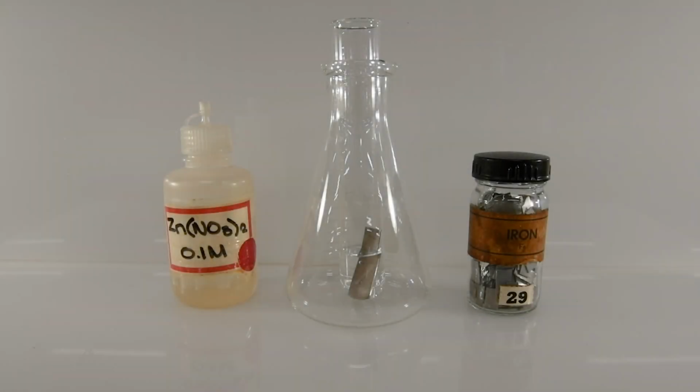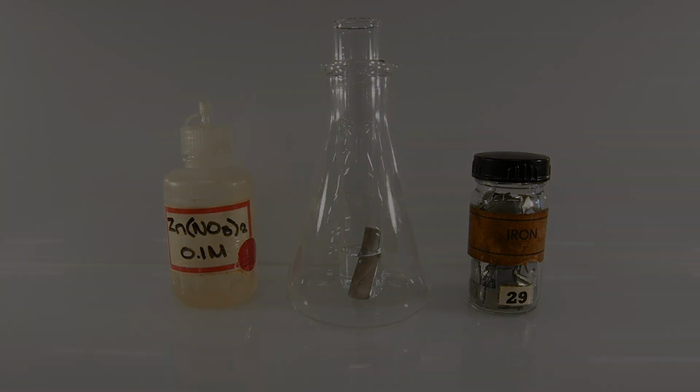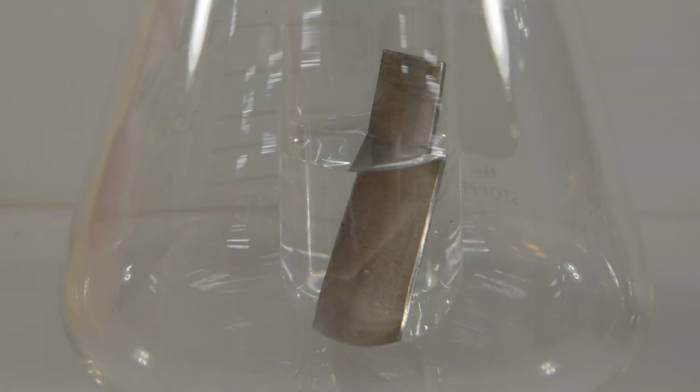It's been a few minutes, and there doesn't seem to be any change occurring in either the solution or on the surface of the piece of iron. And here's a close-up of the piece of iron.